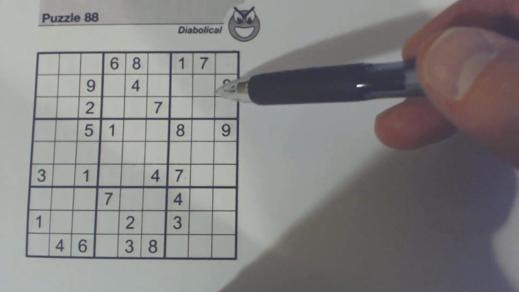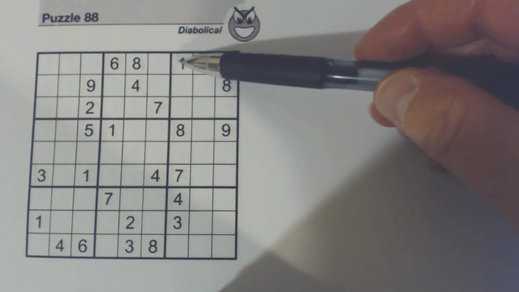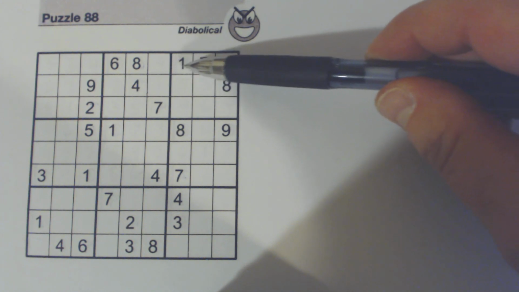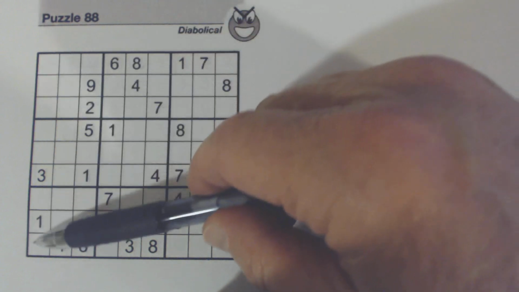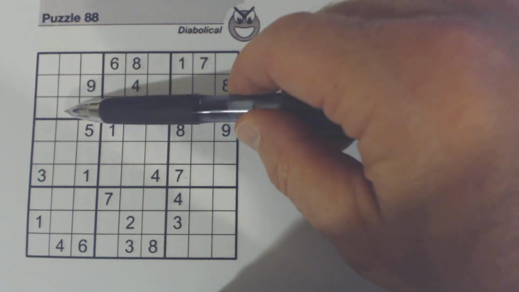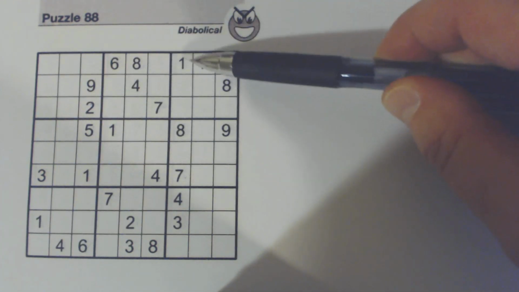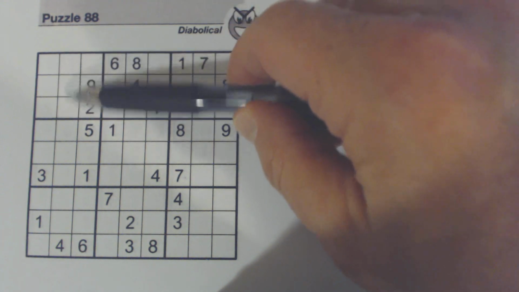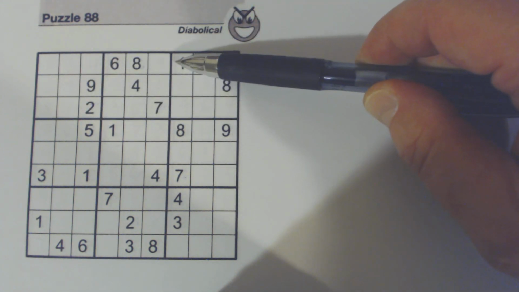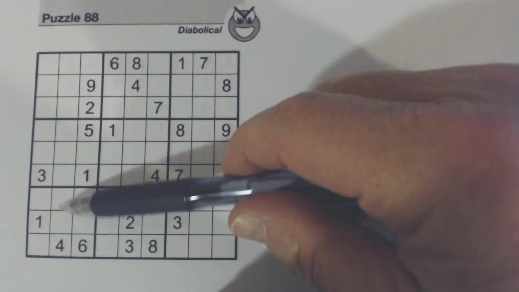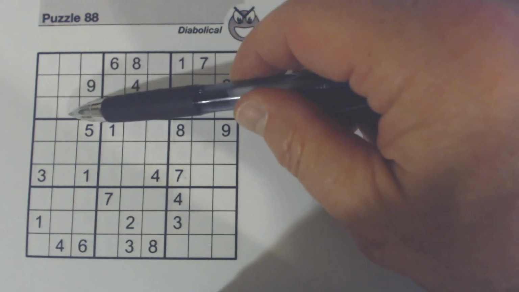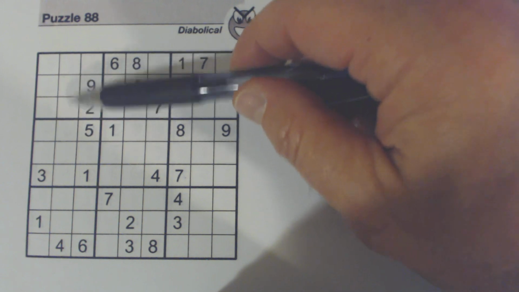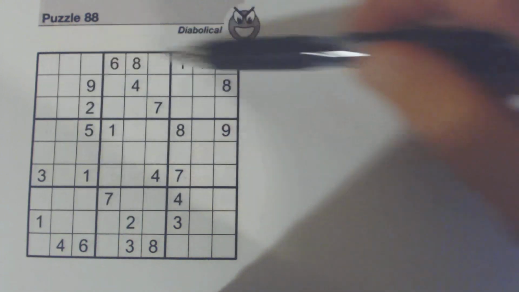When we start looking at this puzzle, we could start solving sections, like looking at this section for ones. So in this section we got a 1 here, a 1 here, and a 1 there. Now in box 1 we know a 1 is constrained to one of these two boxes because of this one and this one.